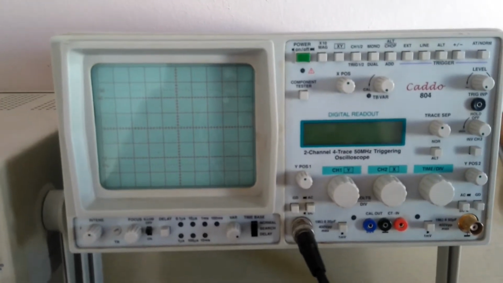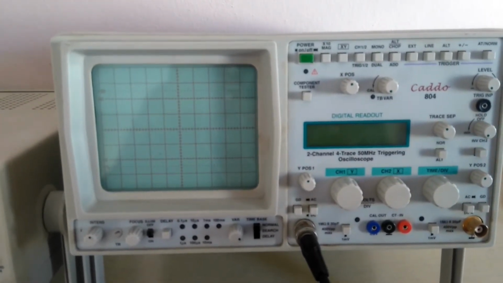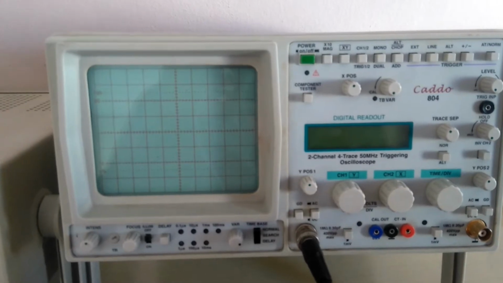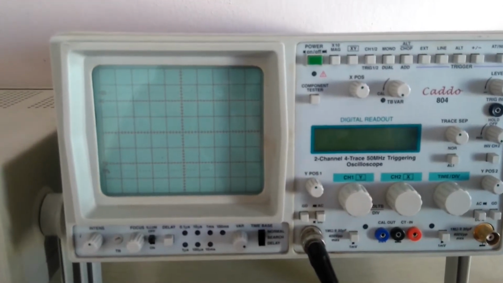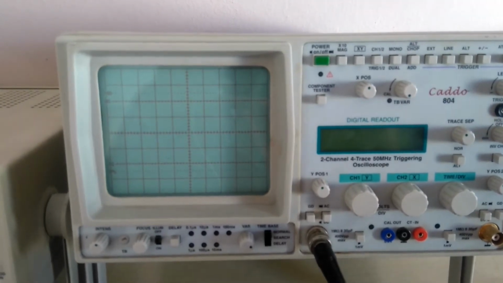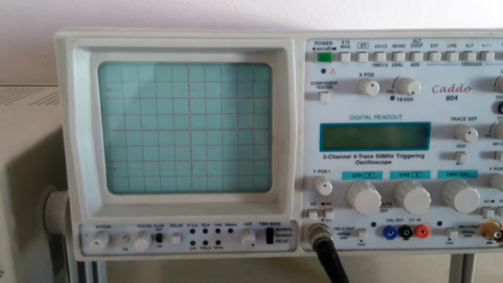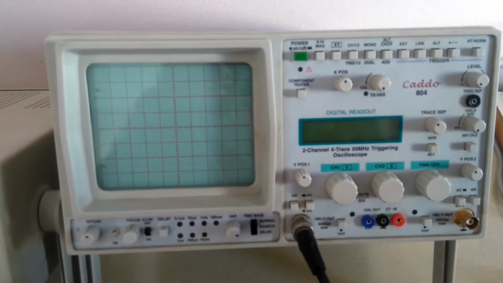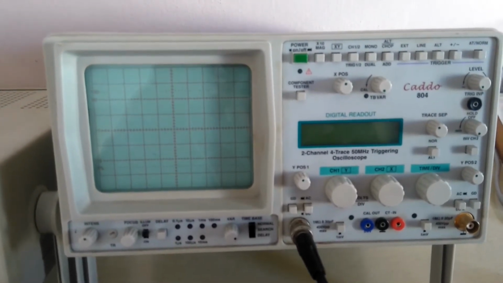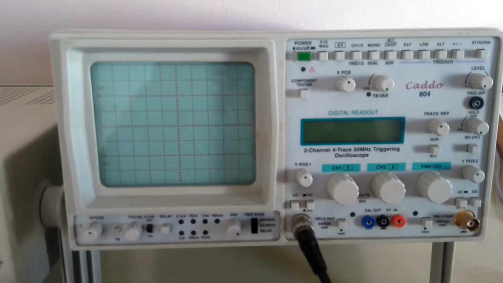We are going to study CRO right now. We all know the function of a CRO. CRO is a device which is used for finding out the frequency and amplitude of the given signal in the form of waveforms. We can select the type of waveform we have to study, and we can find out its amplitude and frequency through the CRO instrument.